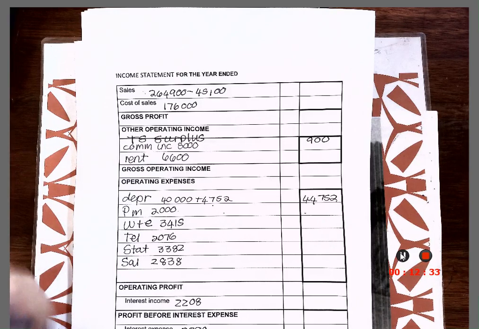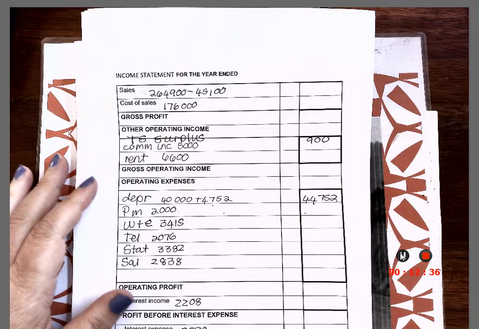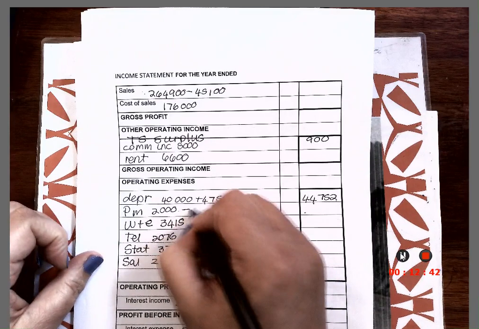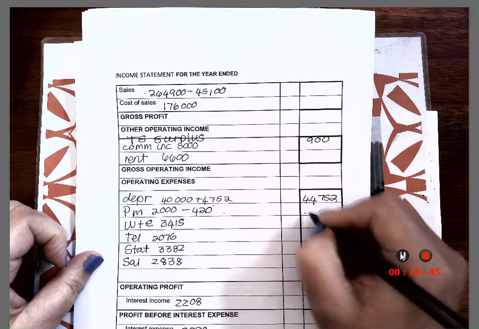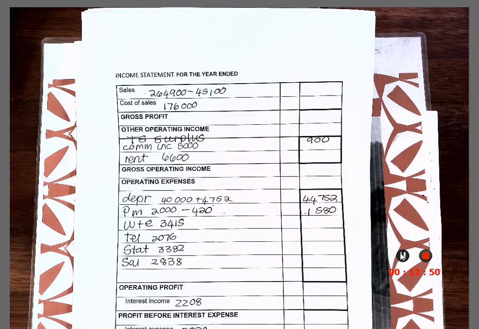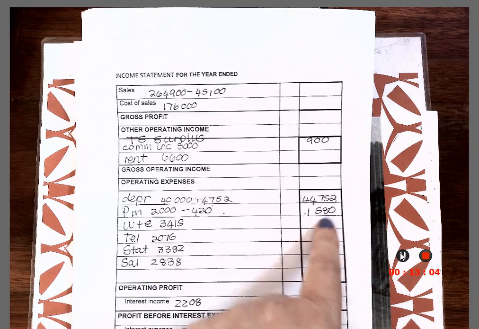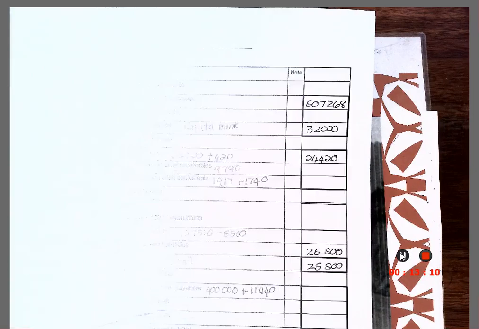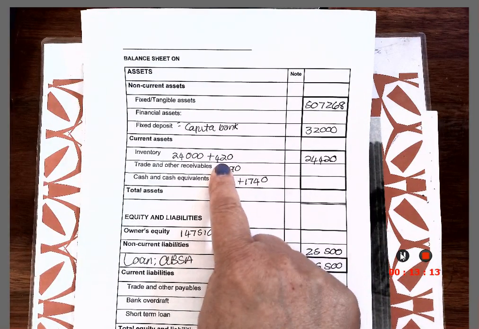Okay, now, next one is the packing material. I know the 420 is used, and that gives me 1580. What would happen if I don't give you the stock take for packing material? Can you see that I can say packing material used 1580? So now I give you what goes in the income statement, meaning you need to subtract that from your packing material to get the 420, which is not used.